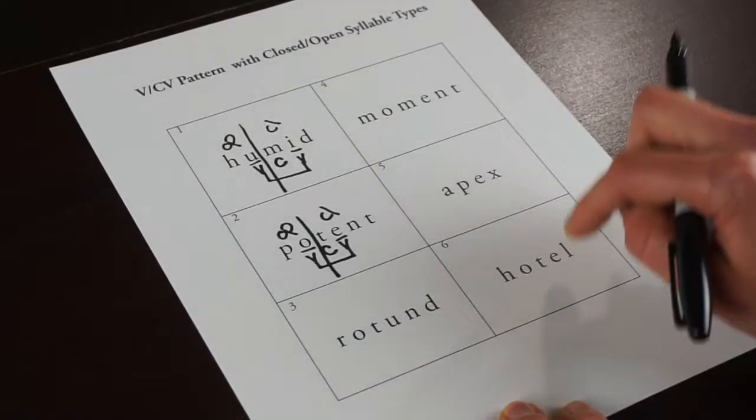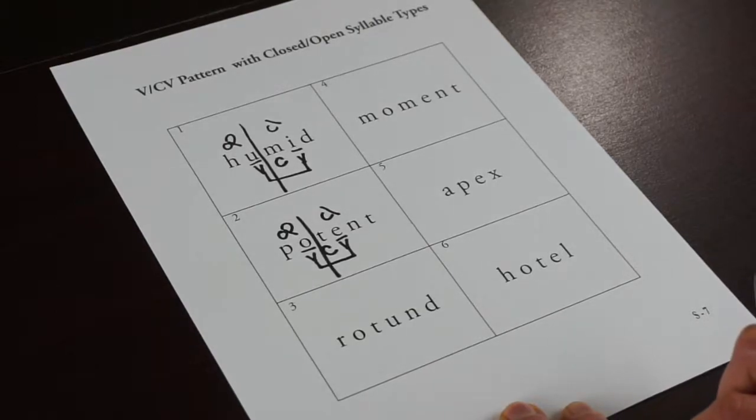Great, you have 3 more words to do here. Pause the video, and when you're done with those 3 words, come back to see the answers.